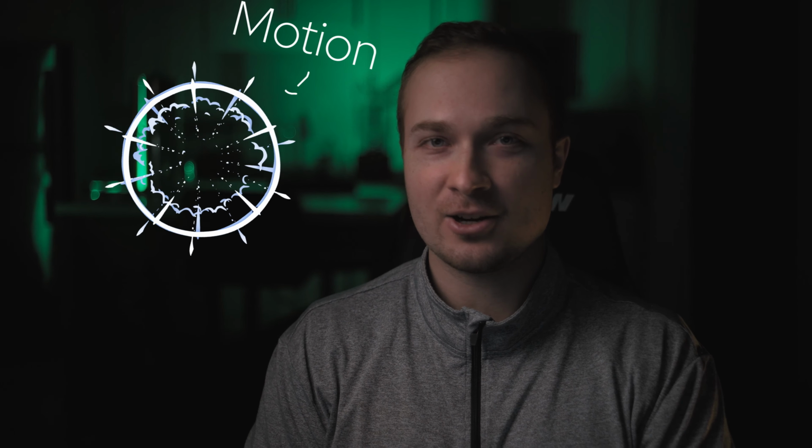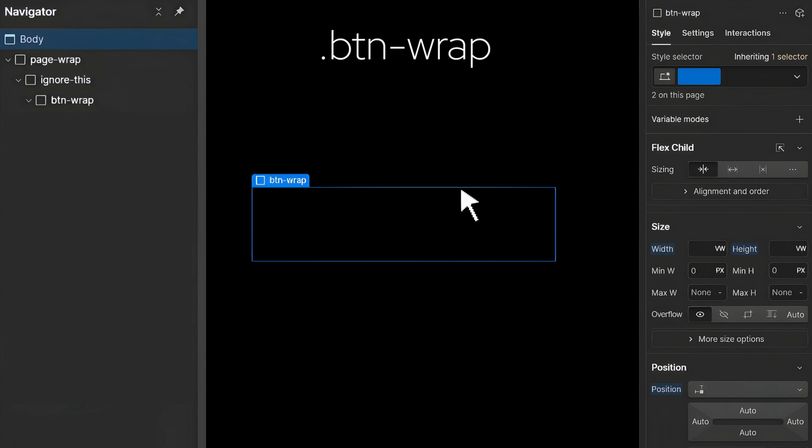Create this button in Webflow. We want to replicate real-world characteristics simply with CSS. So we'll start by adding a div to wrap the button.